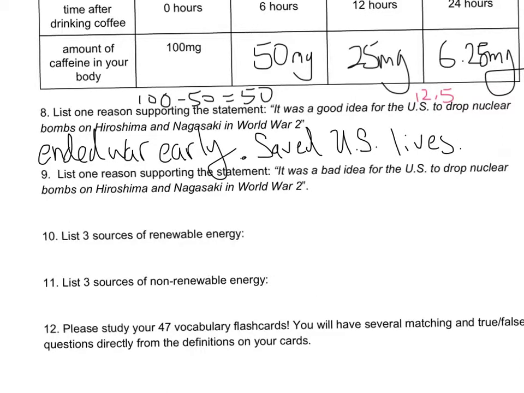And then the next question, list one reason supporting the statement it was a bad idea for the U.S. to drop nuclear bombs on Hiroshima and Nagasaki in World War II. So while it did save the lives of U.S. soldiers, meaning they weren't over in Japan fighting for another year, it killed hundreds of thousands of innocent civilians.